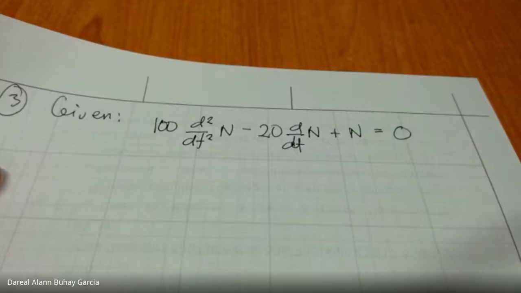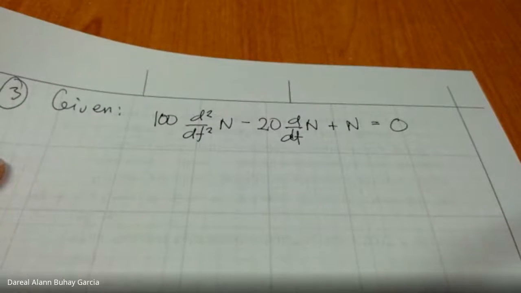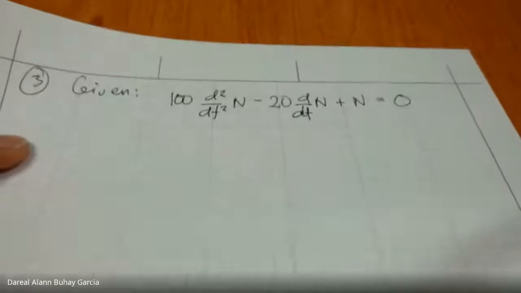So this reads: 100 times the second derivative of n minus 20 times the first derivative of n plus n is equal to 0. Is this in standard form? Yes or not yet? Required is n of t.